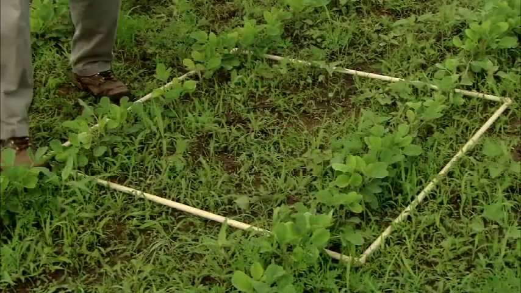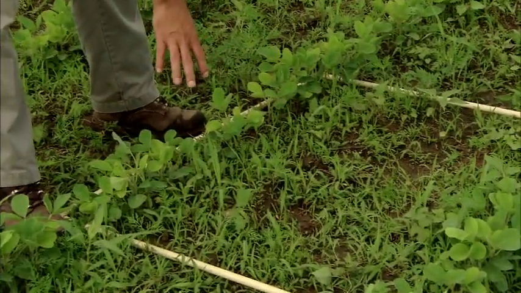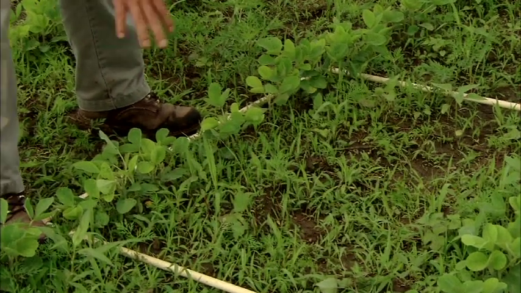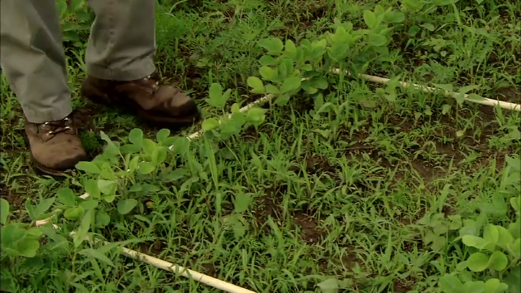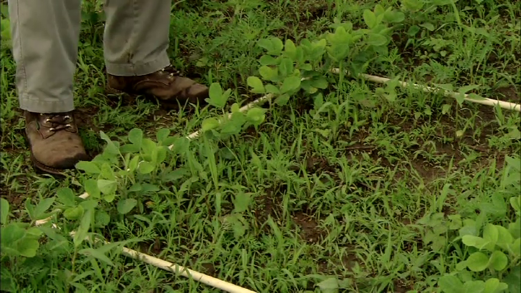I can tell you that in a situation like this, yield loss has already occurred in soybeans. It's probably going to be on the order of 2 to 3 bushels or something like that, but it's going to vary and be dependent on whatever species is out there.